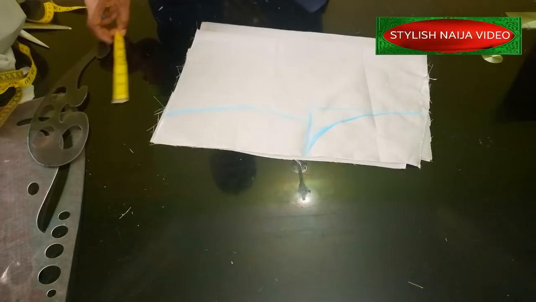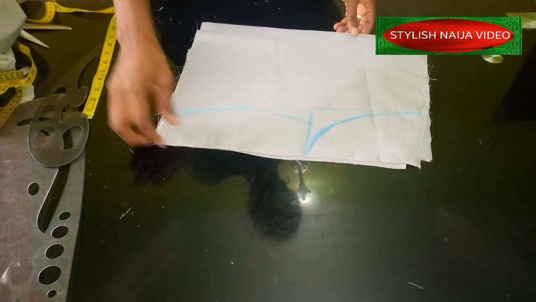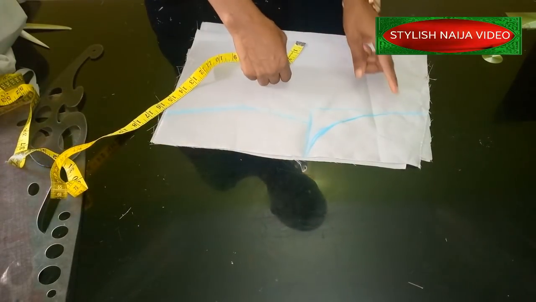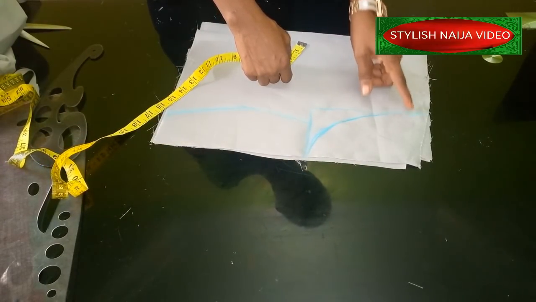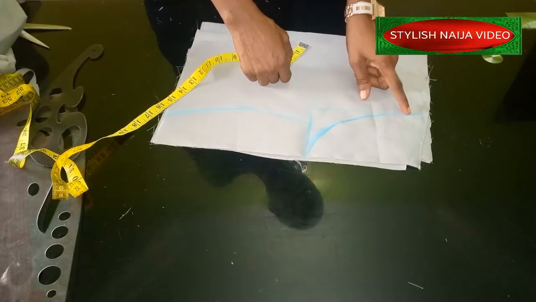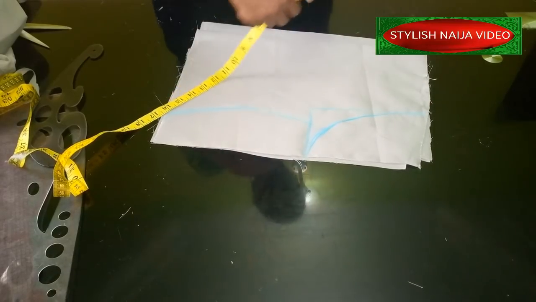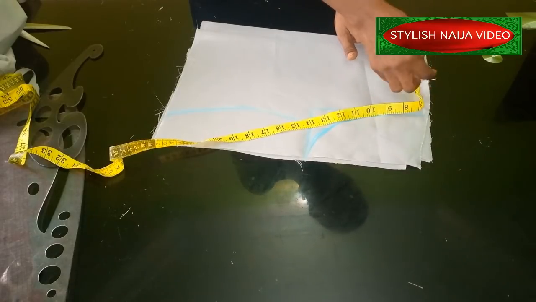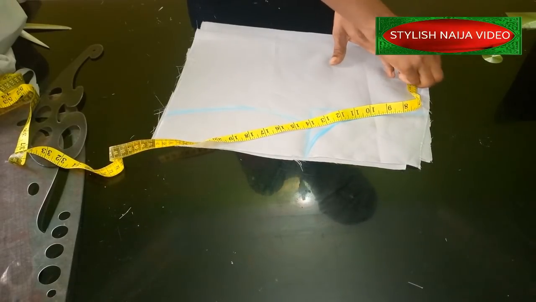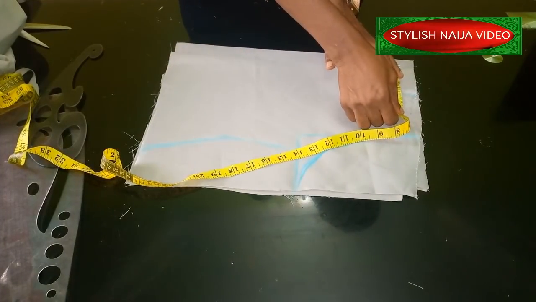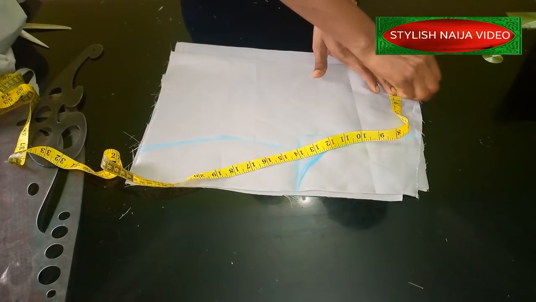If you check the dress properly, you find out that it is a halter neck. Because it is a halter neck and a cold shoulder, for us to create the neckline we're going to reduce the shoulder measurement. What we're going to do for this is mark 3 inches. I'm going to use the width of 3 inches both for the back and the front.